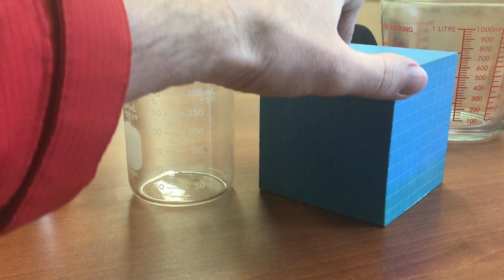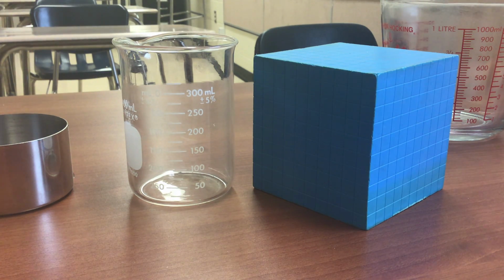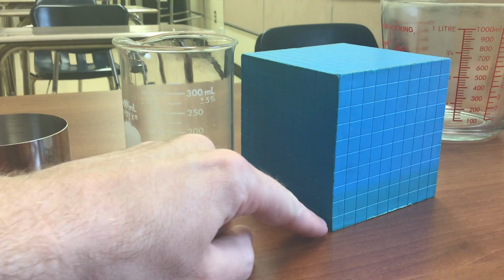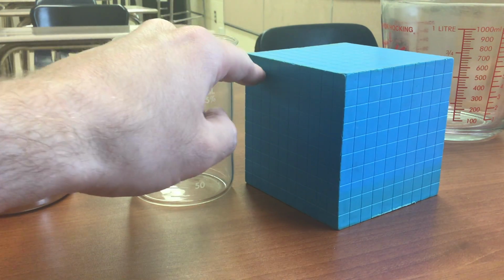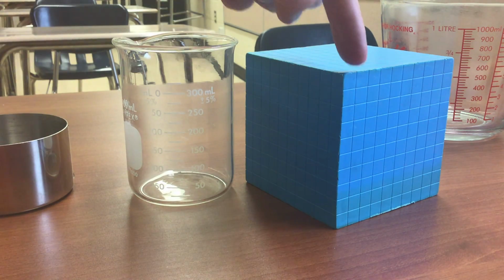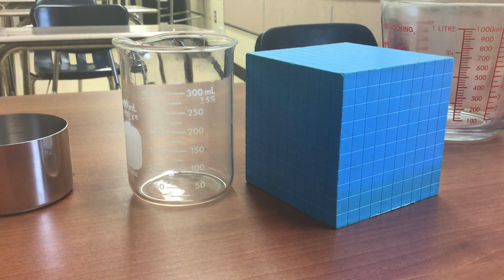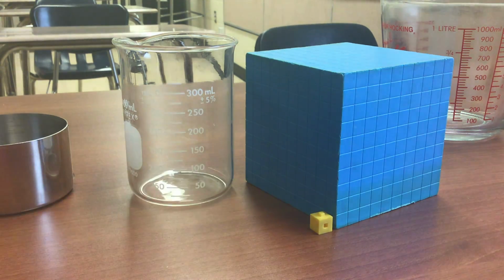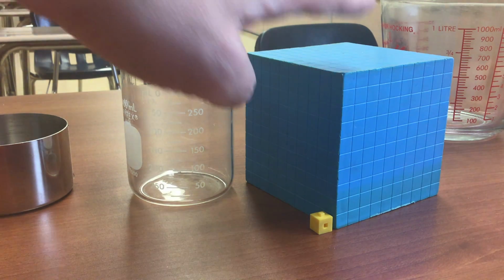This cube right here, this is 1 liter. It is 1,000 cubic centimeters, 10 centimeters by 10 centimeters by 10 centimeters. This cube is 1 liter. You can see if I can put this 1 milliliter referent right here, this linking cube. This guy here is a liter.